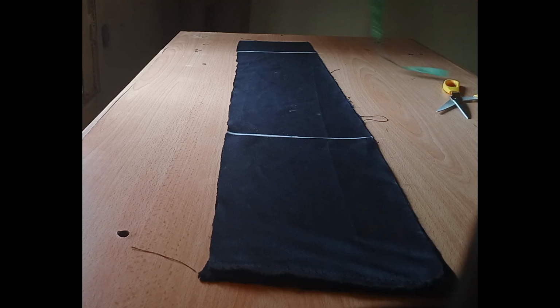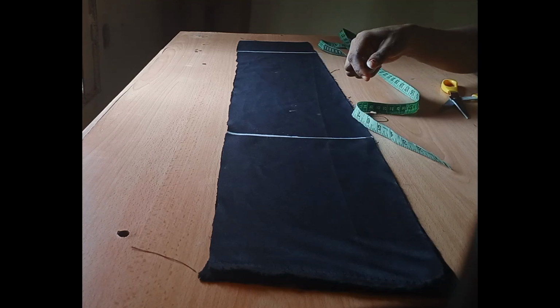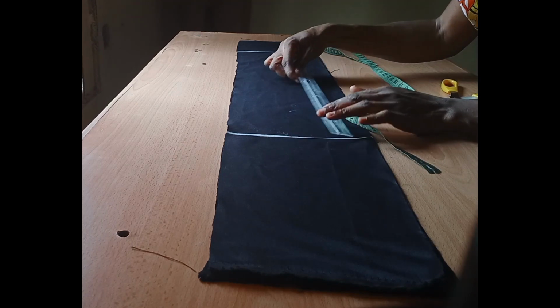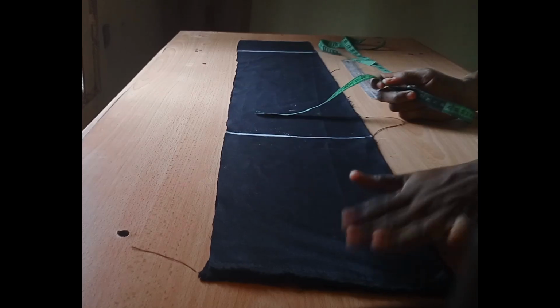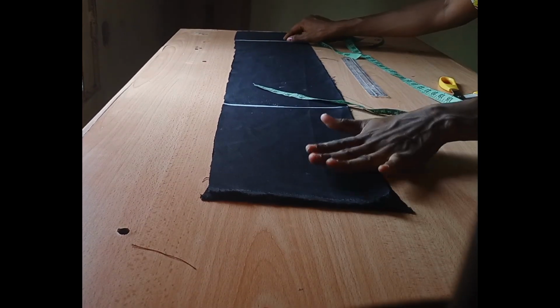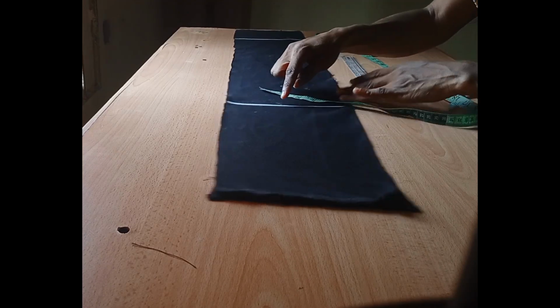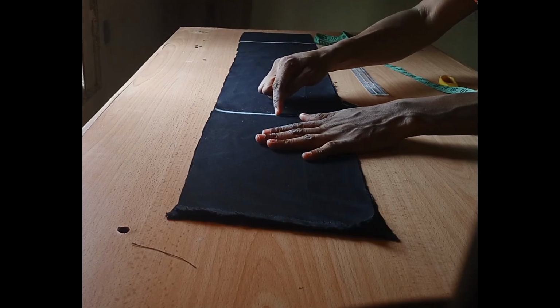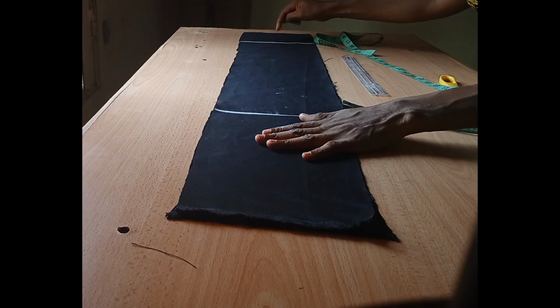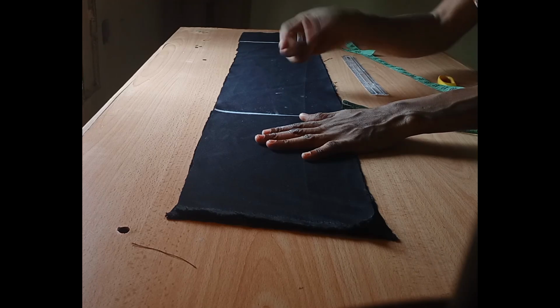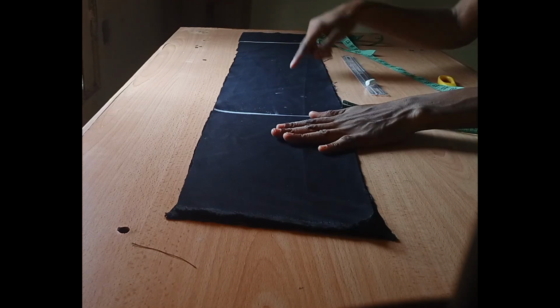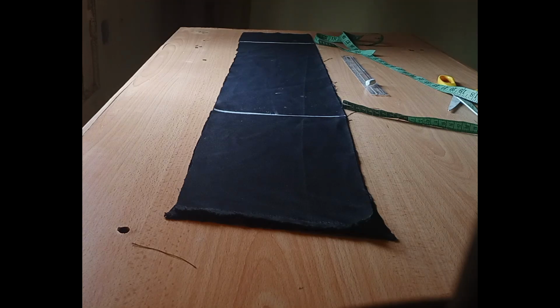So I'll go over to my machine and run a straight stitch from the midpoint of this one. I'm not starting from this upper part because this is my neck depth. So I'll run a straight stitch from the midpoint of this one down, then I'll stop here because here is actually going to serve as the slit. So let me go back to the machine, run it and come and show it to you.